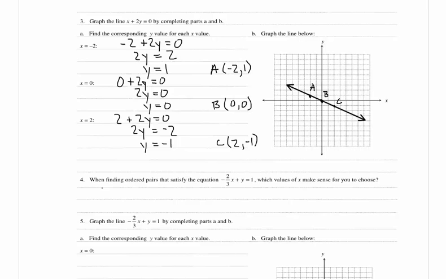And for 4, we have when finding ordered pairs that satisfy the equation -2/3 x plus y is equal to 1, which value of x makes sense for you to choose? And it would make sense for us to choose x is equal to 0, or any number that is a multiple of 3. That way it cancels with the denominator of our -2/3 constant in front of x.